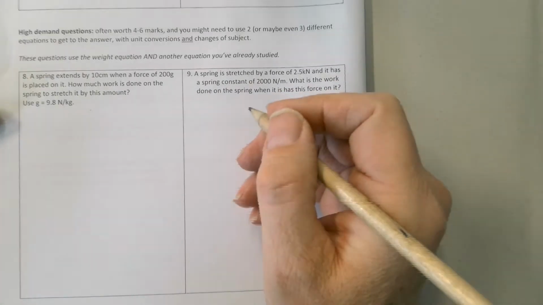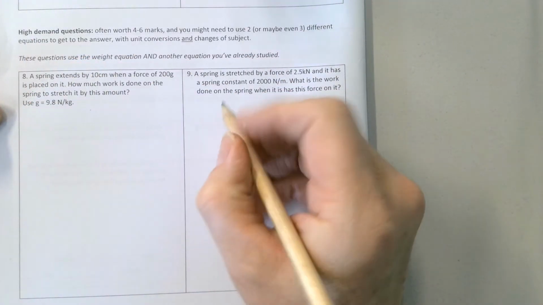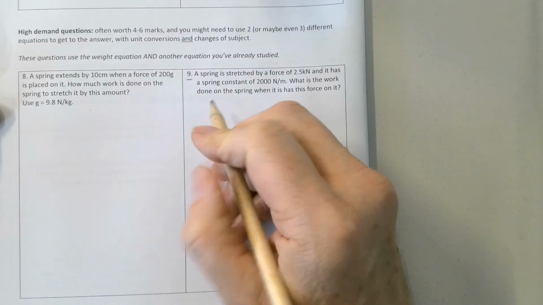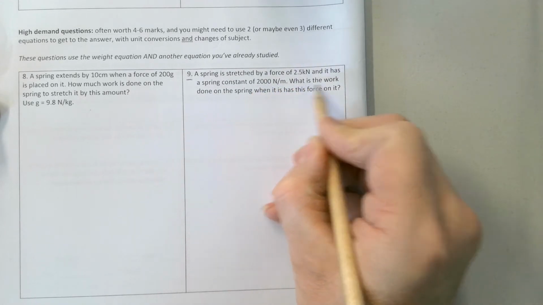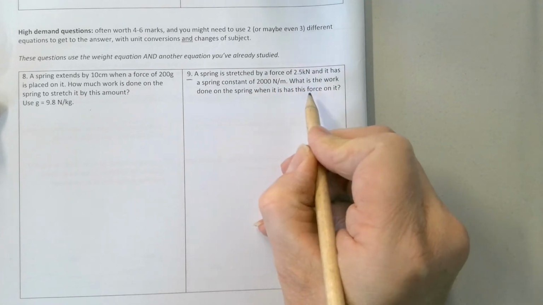Pink booklet, practice calculation, section 6, spring equations. So we go with a high demand question, question number 9. A spring is stretched by a force of 2.5 kilonewtons and it has a spring constant of 2000 newtons per metre. What is the work done on the spring when it has this force on it?